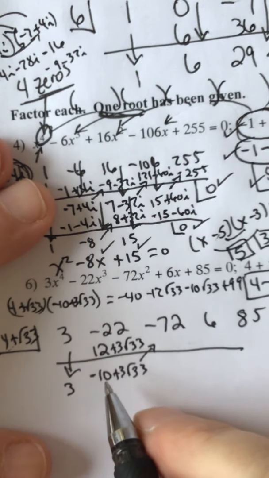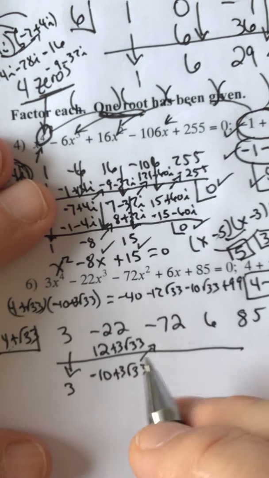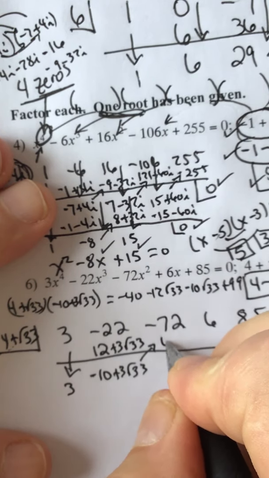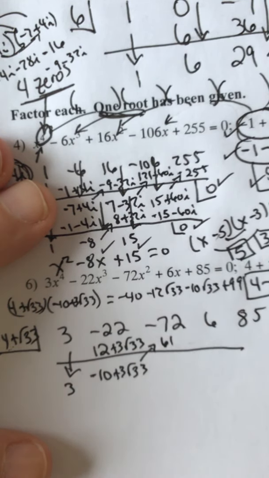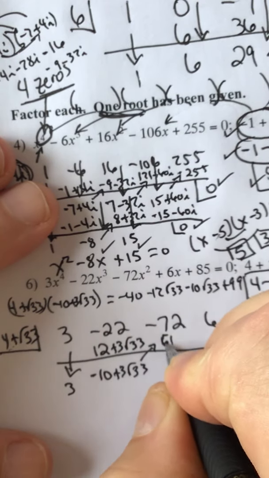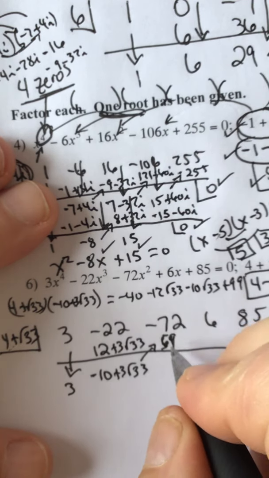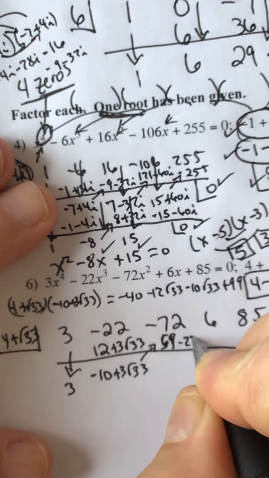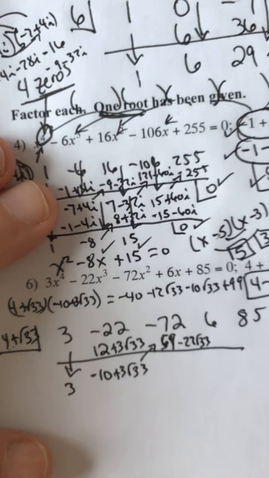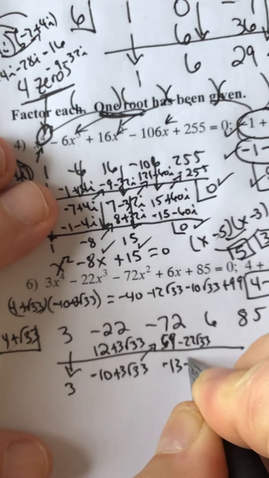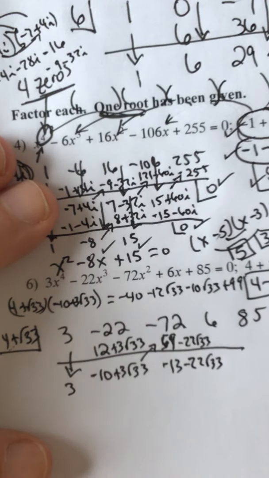So this one times this one multiplies together to what, negative 99 minus 40. No, 59. And then 12 minus 10, so it's 59 minus 22 roots of 33. And add down. So I've got 59 minus 72, so I've got negative 13 minus 22 roots of 33.